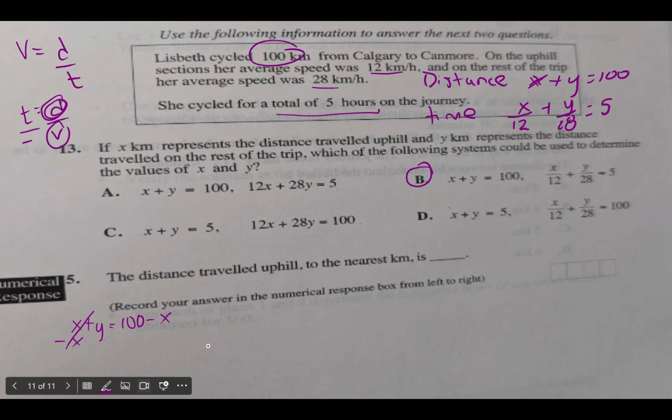Now I take that y value, 100 minus x, and plug it in for y in the second equation. So I'll have x over 12 plus 100 minus x over 28 equals 5.